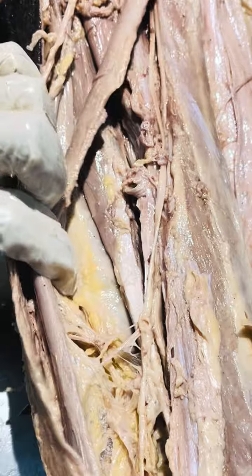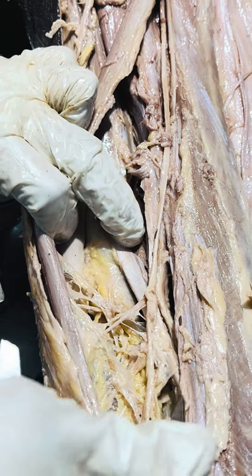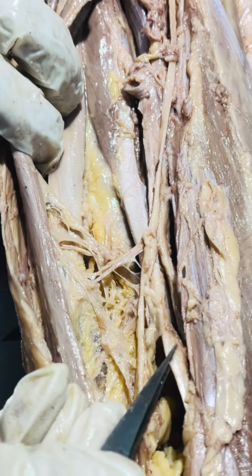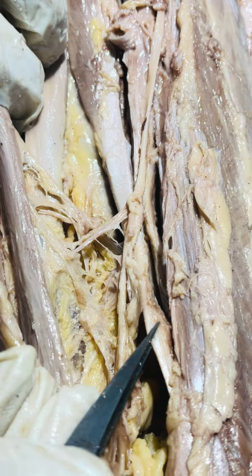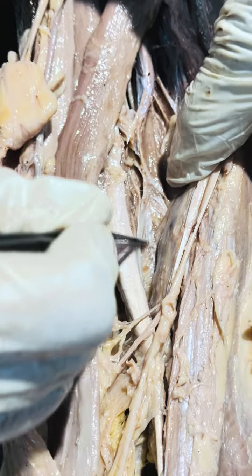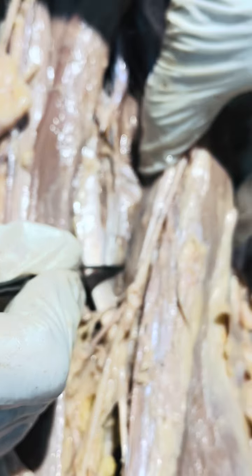And this adductor magnus muscle has two components. One is the hamstring component, and second is the adductor component. You can see these are the vertical fibers and tendon of the hamstring component of the adductor magnus muscle, and the rest of the fibers are the adductor component of the adductor magnus muscle here.